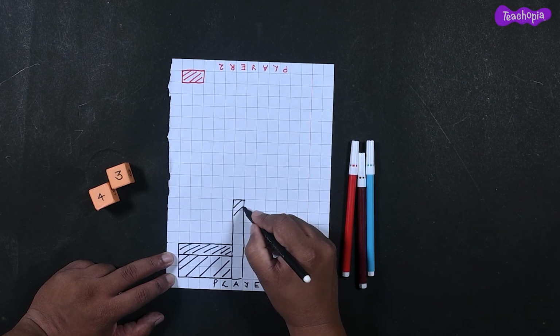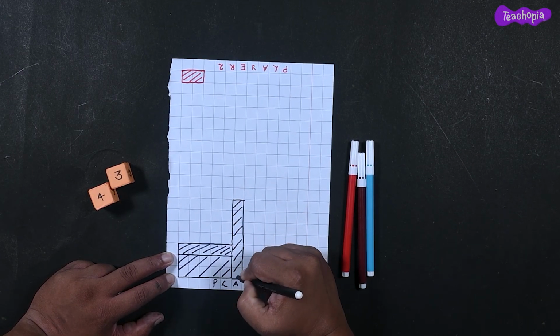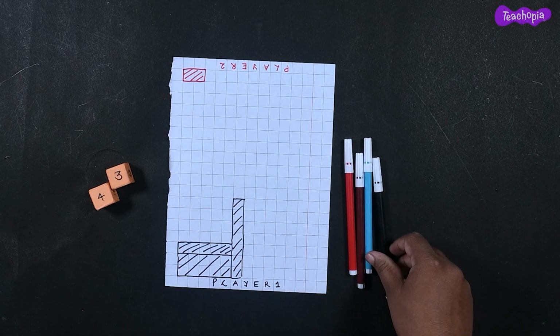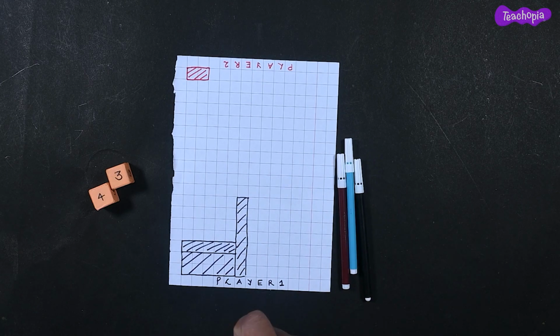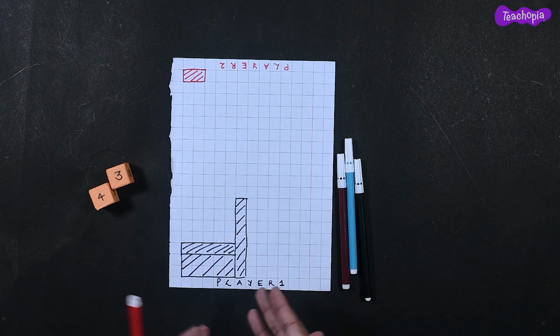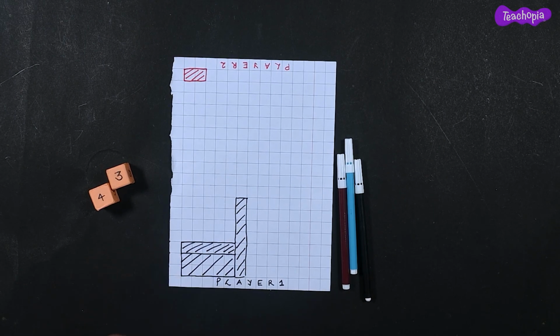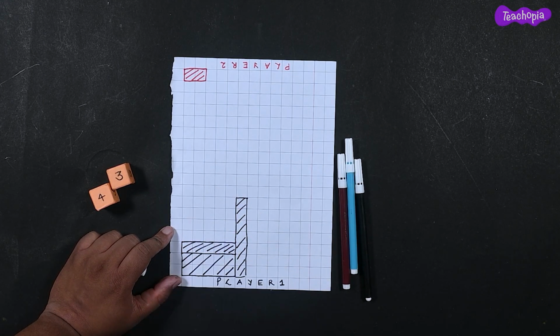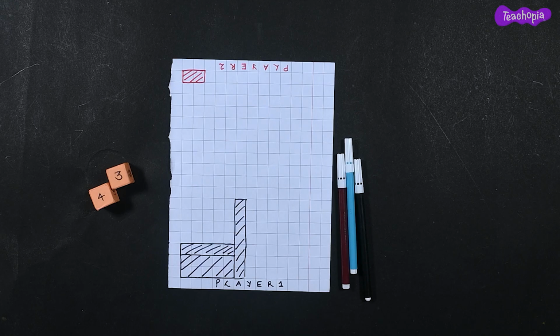Okay, so what player 1 has now done is represent the 12 square units not in a very regular shape, that is, not in a square or a rectangle. So it looks like a small T here. So approximately it's like this. So it is also possible.